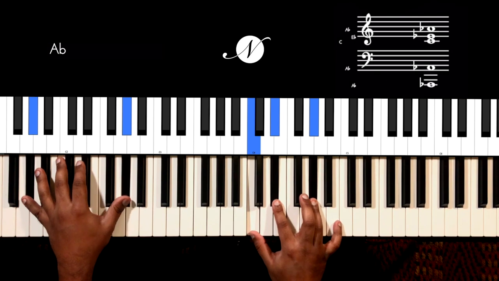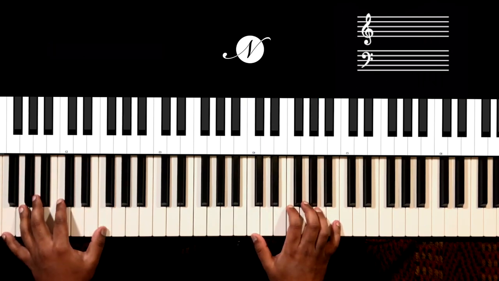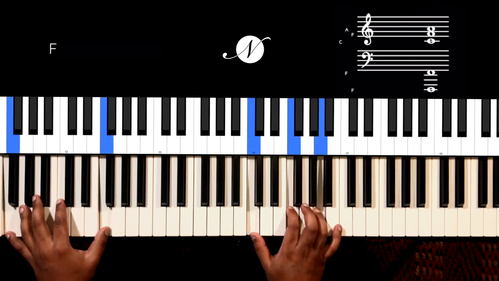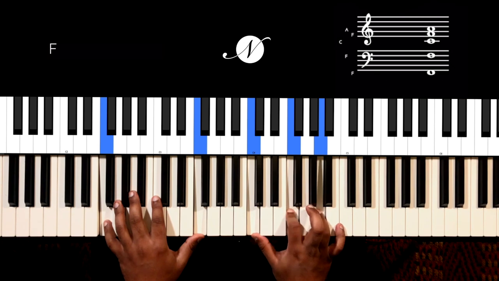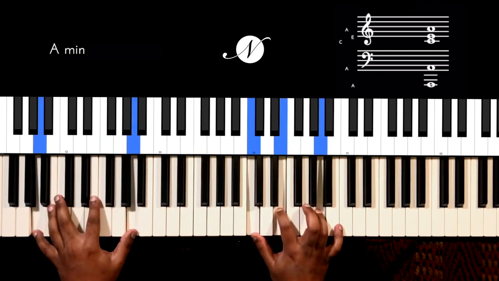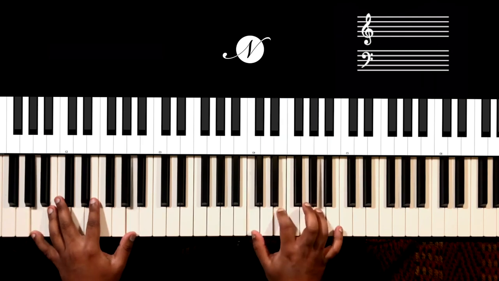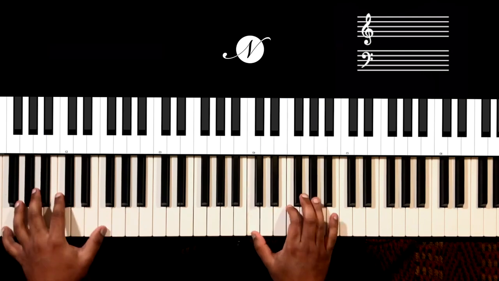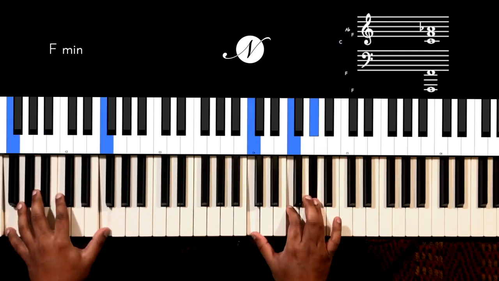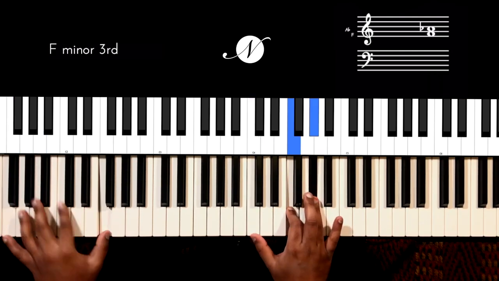What next shall we do? Let's do F major, which can be played as C, F, A. Okay, maybe let's go to an A minor. C, E, A inversions. You see the C is still here. Maybe let's now go to F minor. F minor, C, F, A flat.